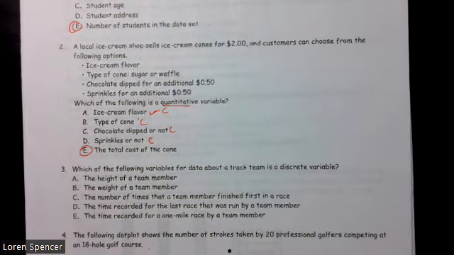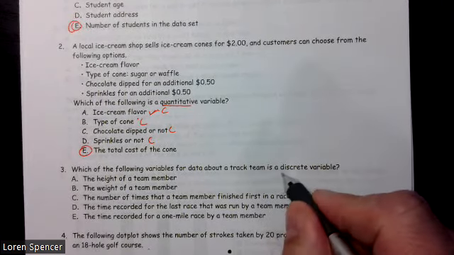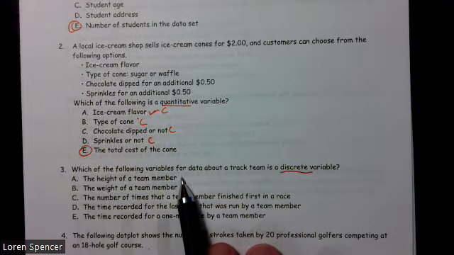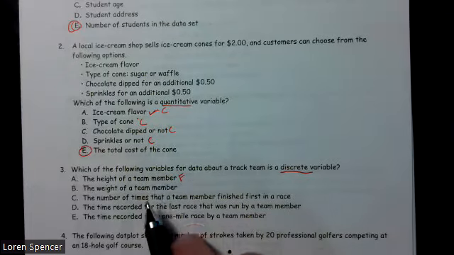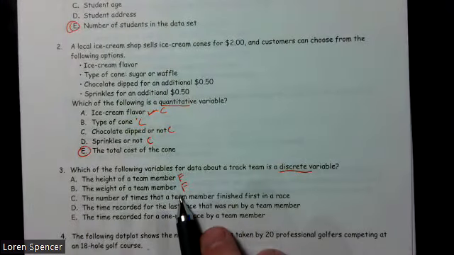Which of the following variables for data about a track team is a discrete variable? Discrete means it's a whole number variable. It cannot take on decimals and fractional answers. The height of a team member, well, obviously that can be decimal. So that's not it. That's false. The weight of a team member, false, because that can be decimals.